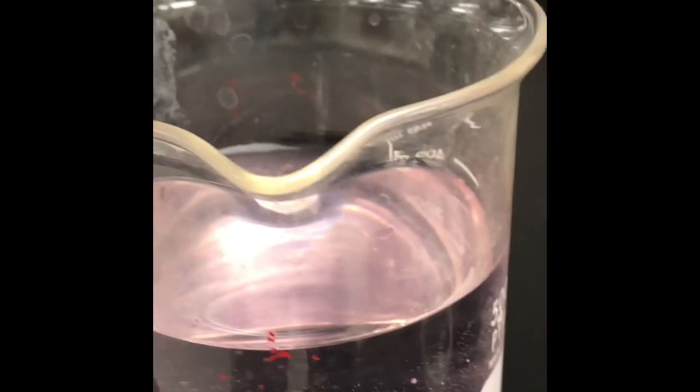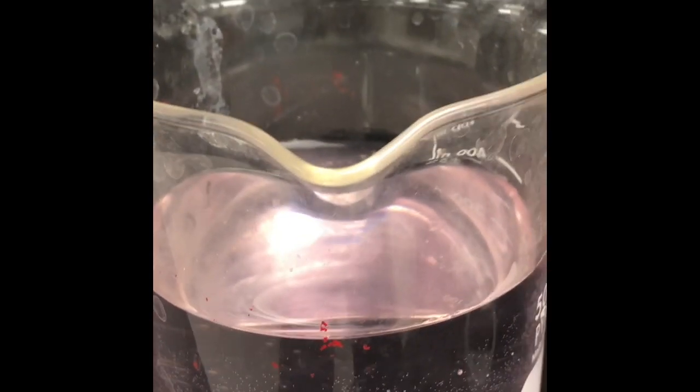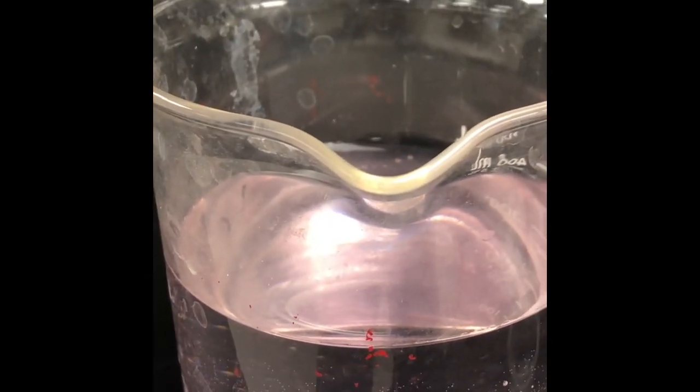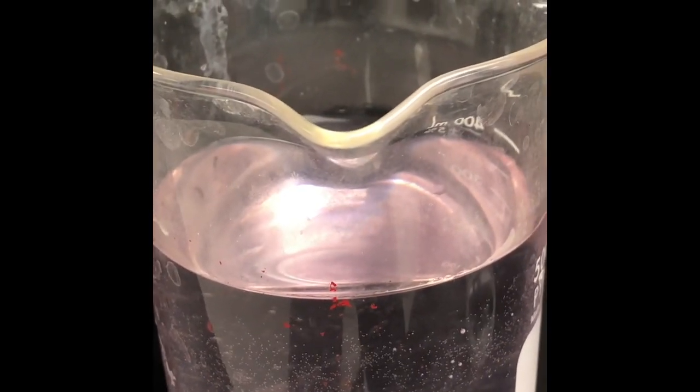Let's go back here, and notice I'm getting nice magnification. Let's add a little bit of this pebble and then magnify it and see if we can look at the effect of this chemical reaction.